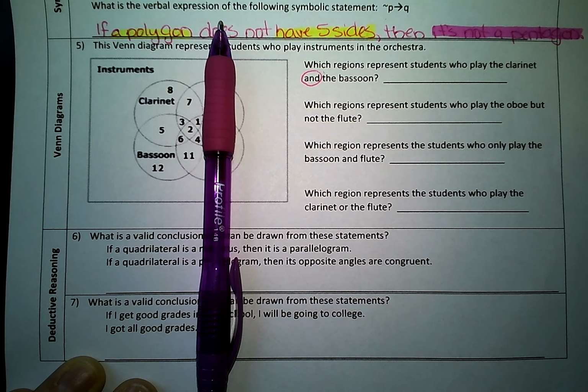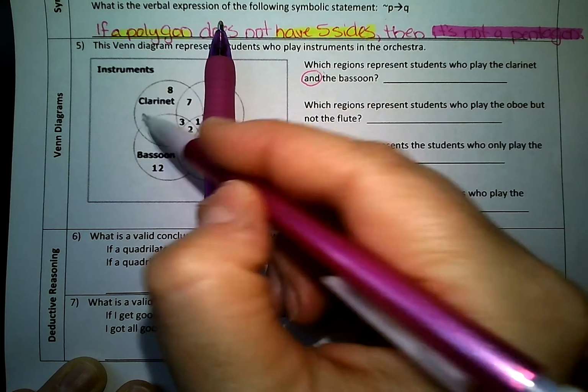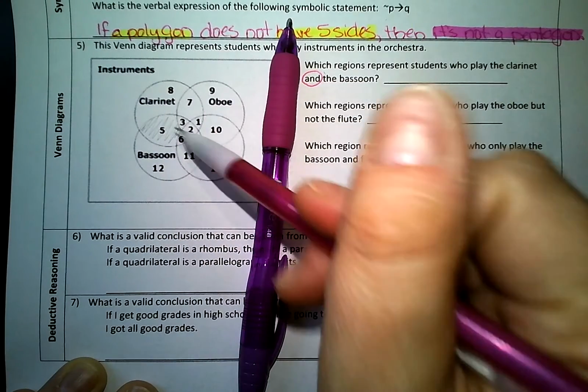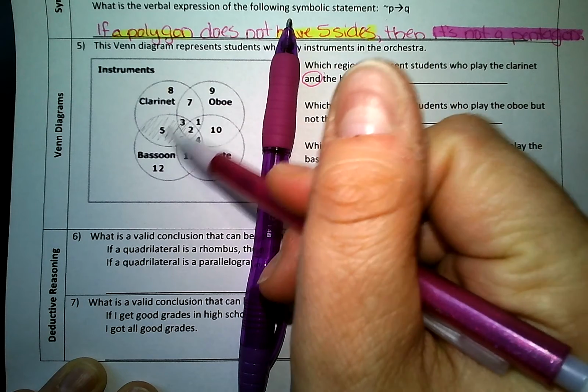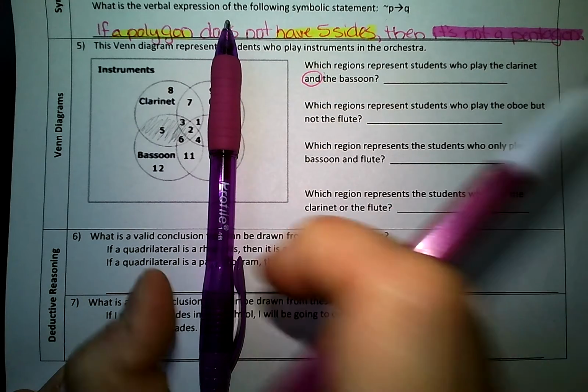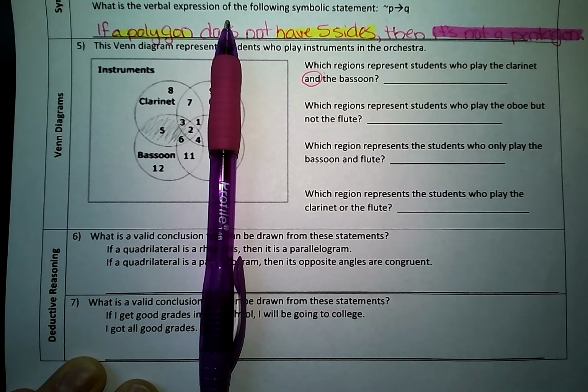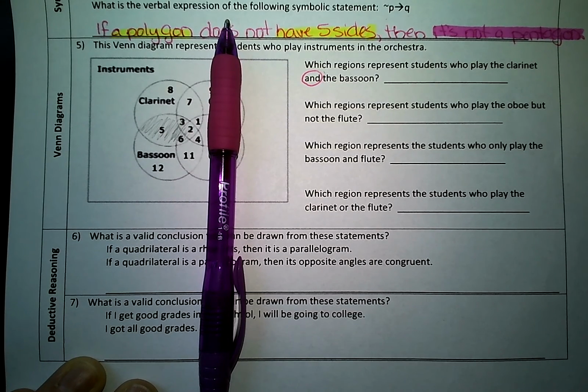Here, clarinet and bassoon has several regions that have been overlapped. This region I've shaded with my pencil is both in the clarinet space and in the bassoon space. That means regions 2, 3, 6, and 5 all represent students who play the clarinet and bassoon.